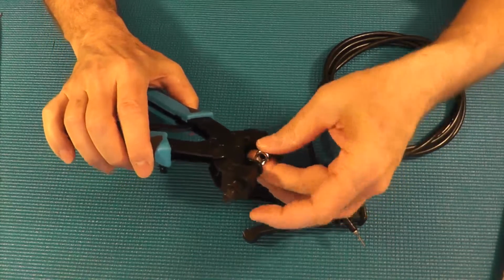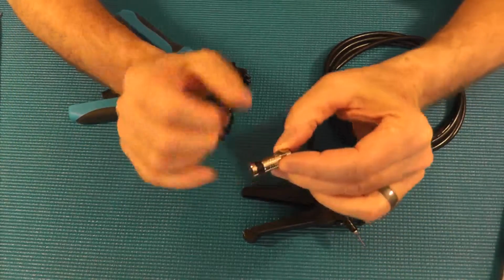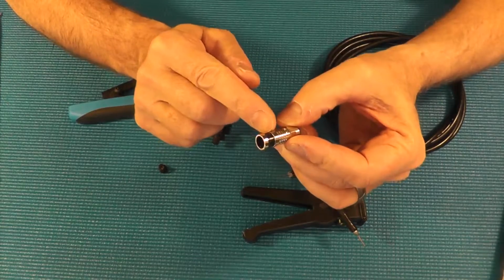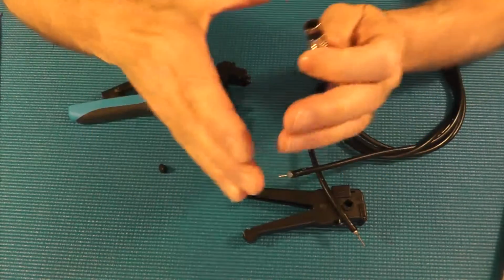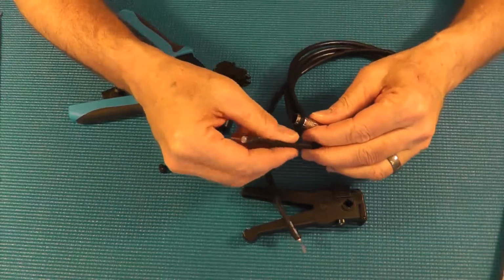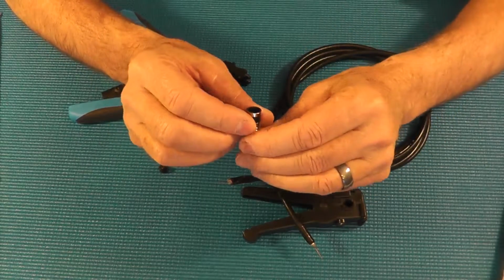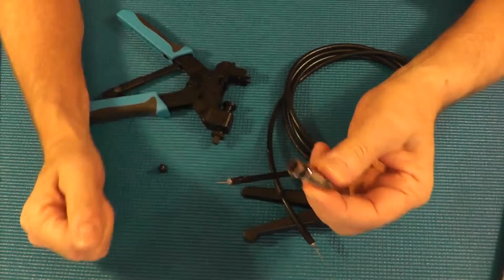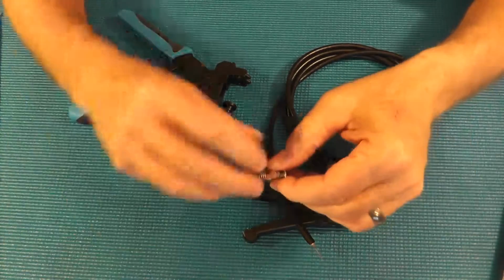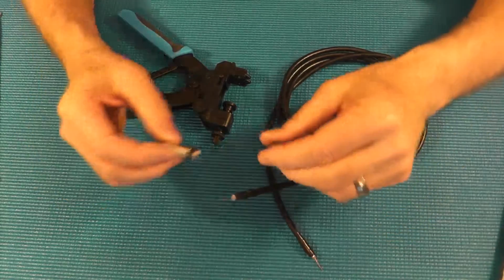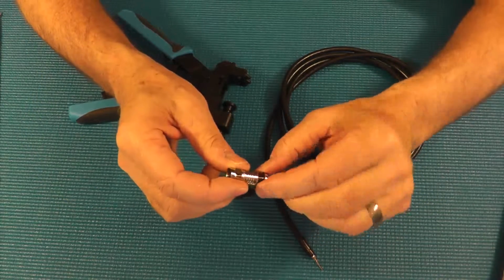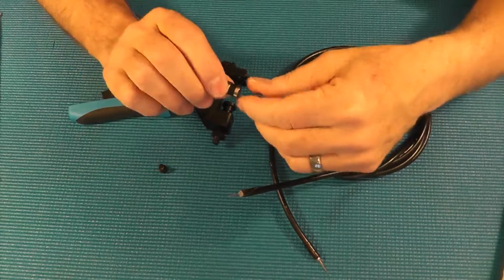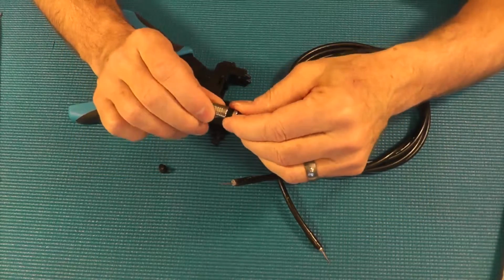Now what happens in a compression style connection is this part here, the collar at the very end, is pushed up into the body, and this plastic piece goes inside there, and it compresses onto the coaxial cable jacket, and that's what holds it in place. It gives you a nice weatherproof connection that holds the connector onto the cable very well. Now you may be wondering why I'm not crimping it on here. It's because this connector is made for RG6, I believe, cable, and this is not that kind of cable, so it won't install correctly here.